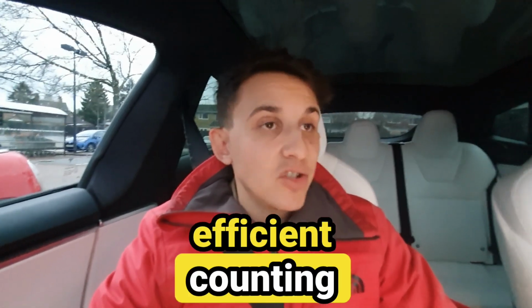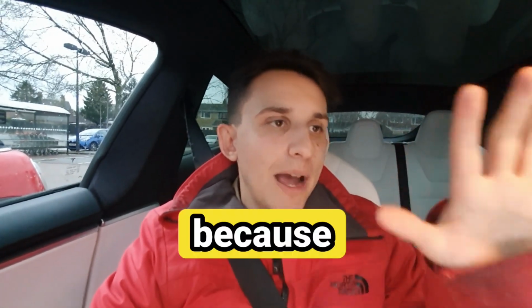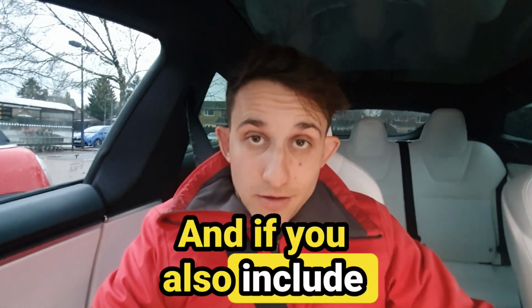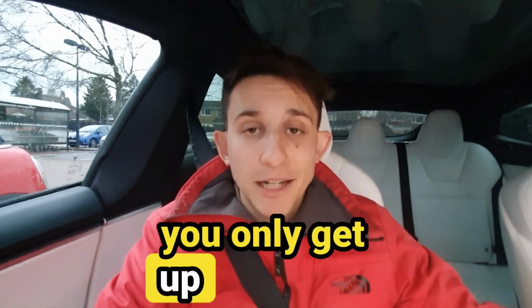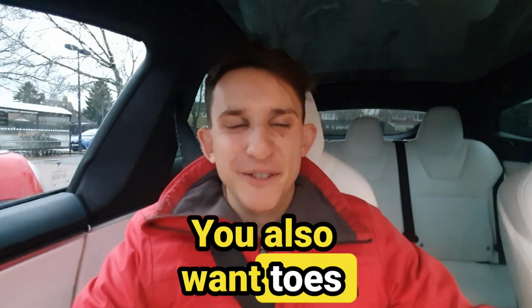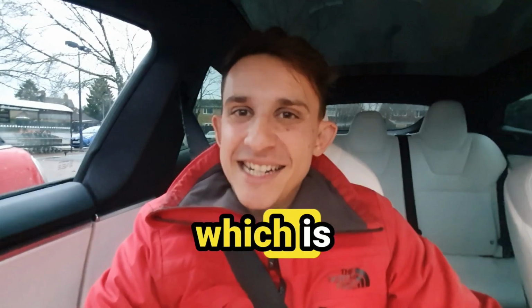And it's a much more efficient counting system for our hands, because you have the option of yes or no, right? And so rather than just counting to 5, you can get up to 31 in just one hand, which is pretty cool. And if you also include your toes in the decimal system, you can only get up to like 20, right? But in binary, you can get up to over 1 million. If you also want toes involved, which is kind of crazy. There you go. So why am I talking about this?